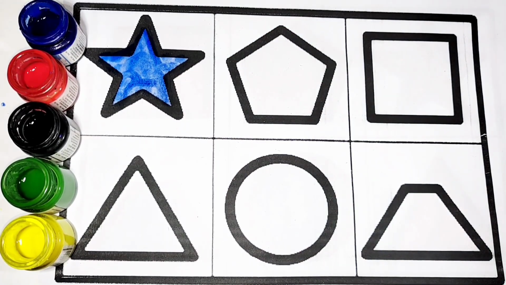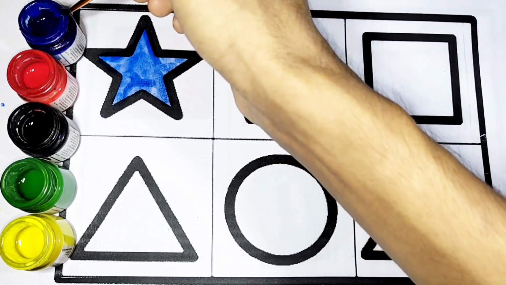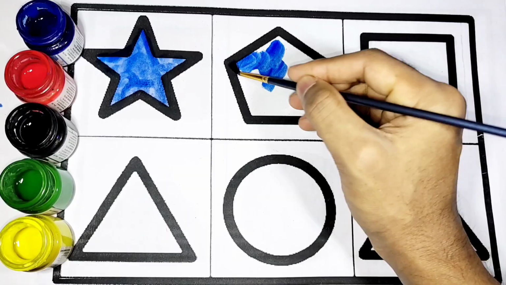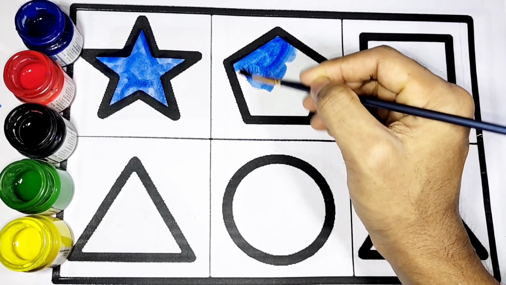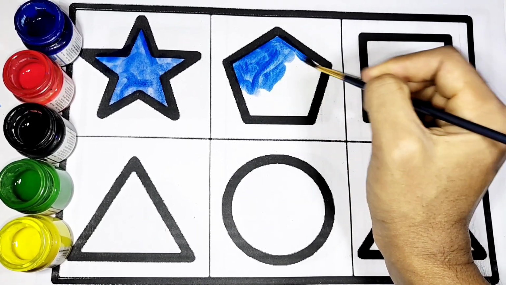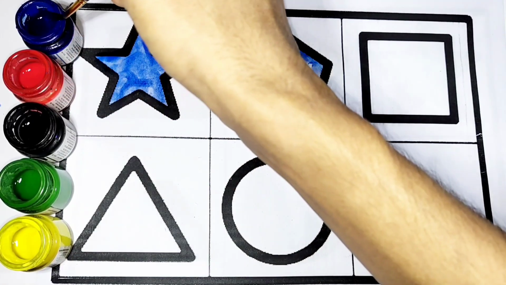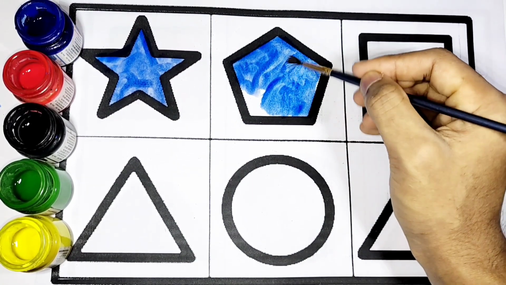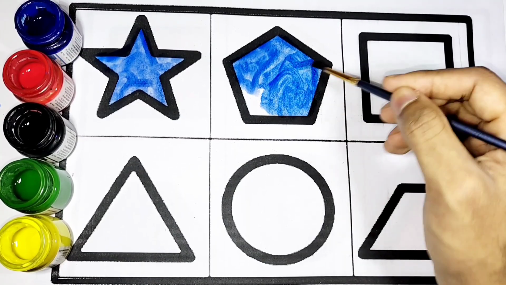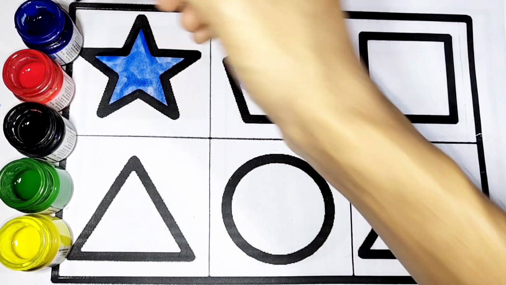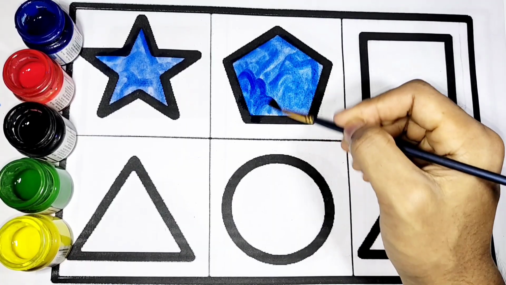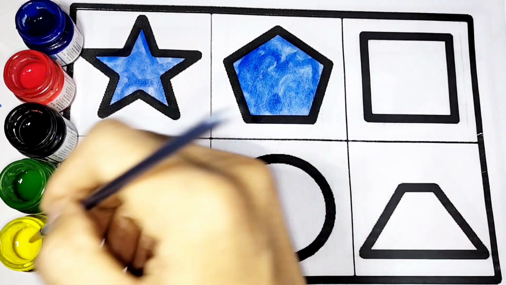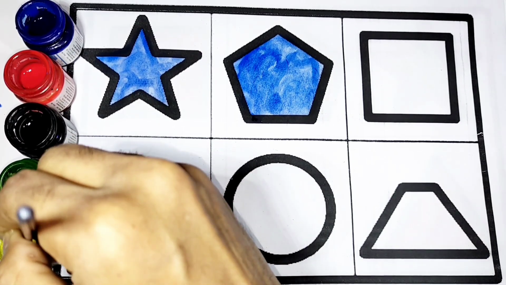Kids, the next one is pentagon. Now we are coloring pentagon. Kids, now we are using yellow color.